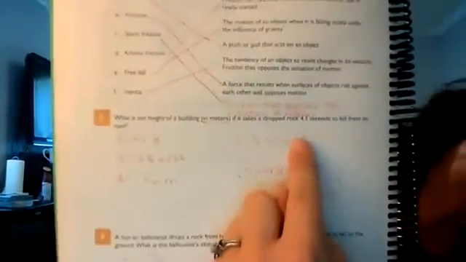Anyway, number 2. All right, what is the height of a building in meters if it takes a dropped rock 4.1 seconds to fall from the roof? So what do we have? Time, 4.1 seconds. I'm going to remind you, you need to write all this down. You need to write it all out. What do you have? What do you know? What is your equation? Solve the equation.